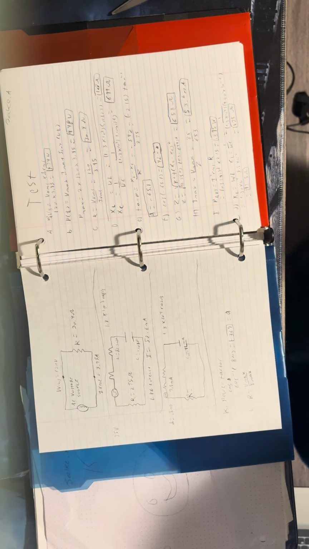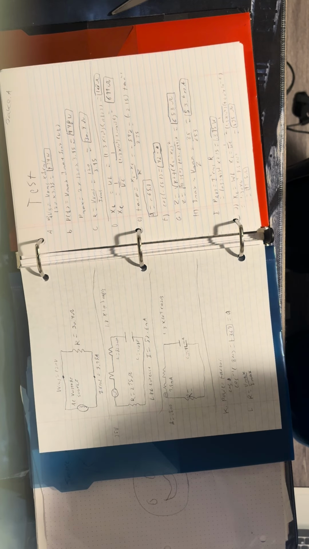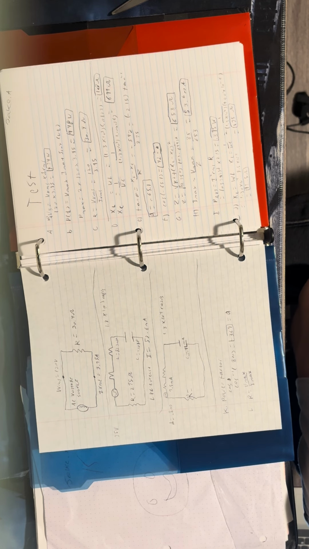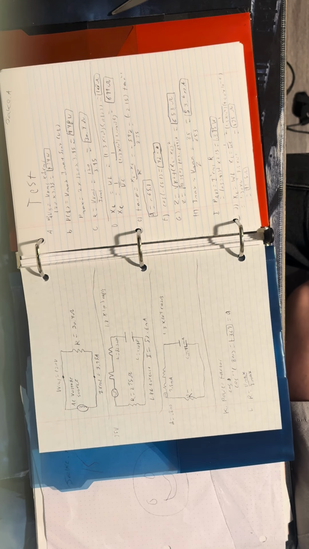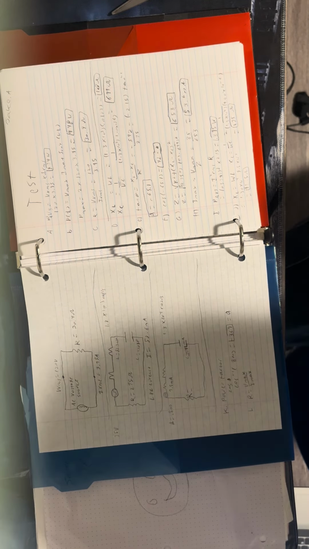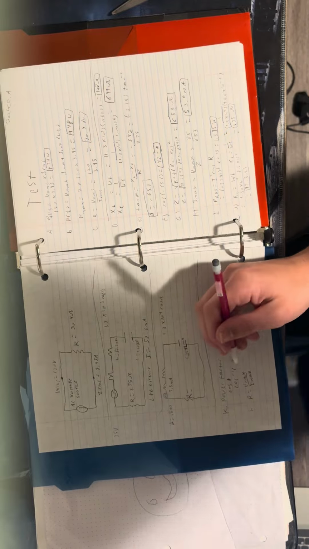Where is it at? J, okay. Voltage max. Have a voltage in this. But I know it comes out. Yeah, it's gonna be.